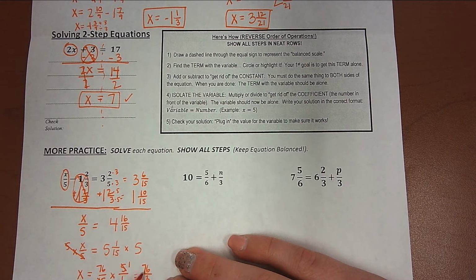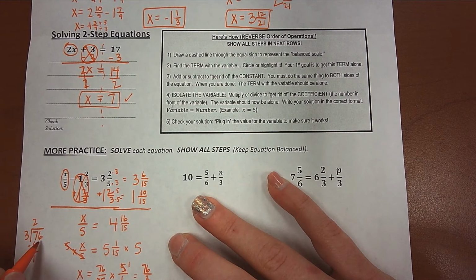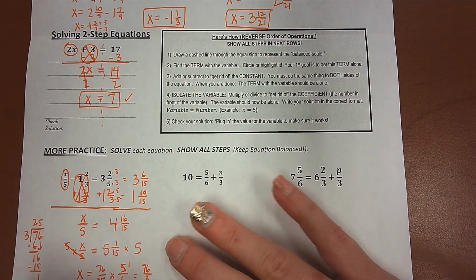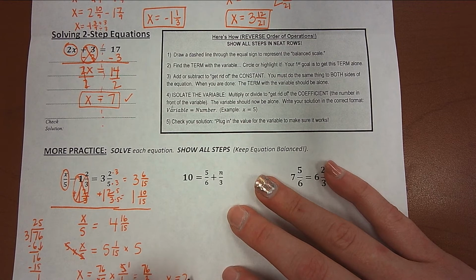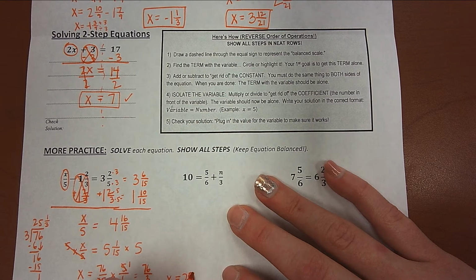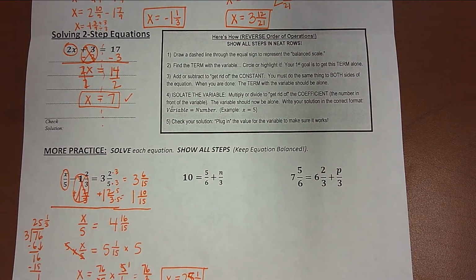The last thing we have to do is take this improper fraction and make it into a mixed number. So 3 goes into 76. Well, let's do the division here. 3 goes into 7 twice. 7 minus 6 is 1. Bring down my 6. 3 goes into 16 5 times. 5 times 3 is 15. Subtract and get 1. And so I've got x equals 25, and then there's 1 left over, which means that's 1/3. Oops, 25 and 1/3 as my final answer here.